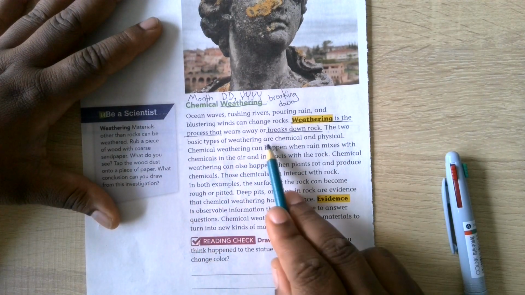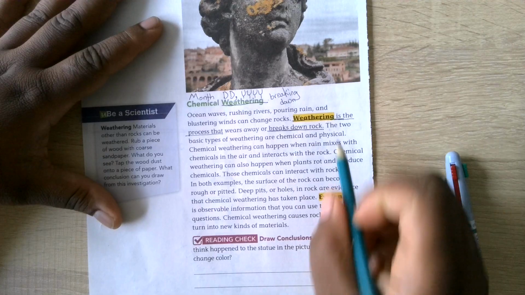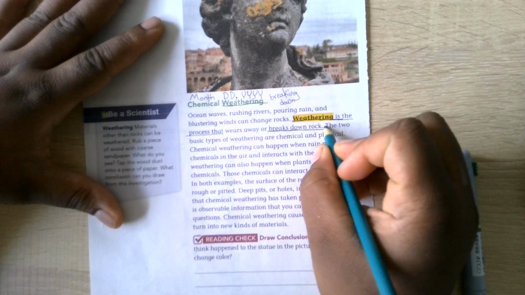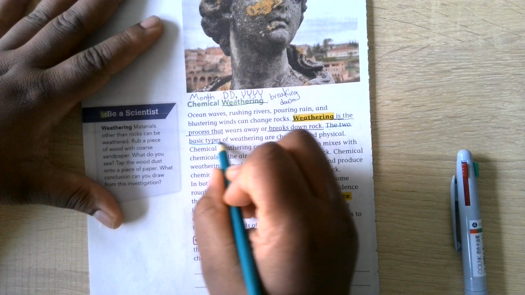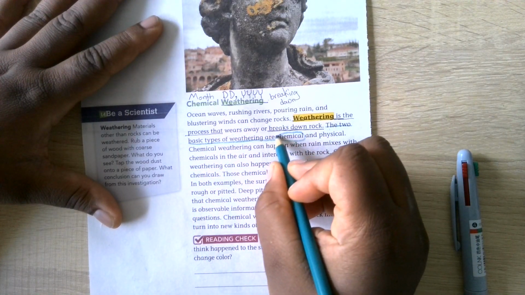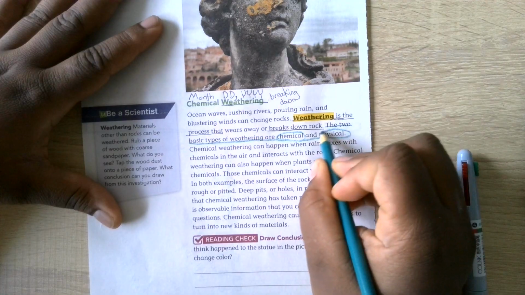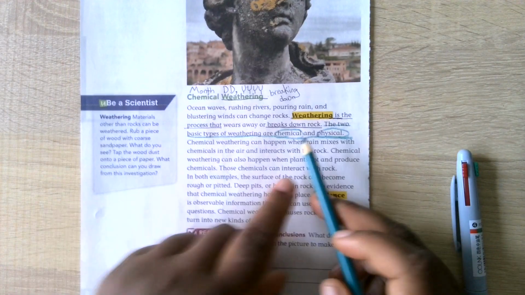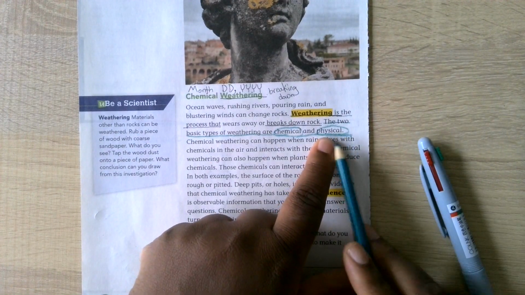Now I'm going to grab one of my highlighter pencils. The two basic types of weathering are chemical and physical. So I'm about to read about chemical weathering, which means I also expect later to read about physical weathering.